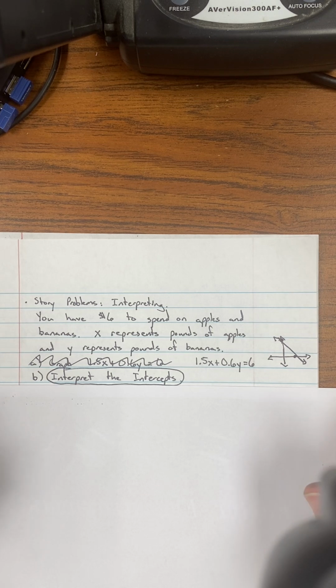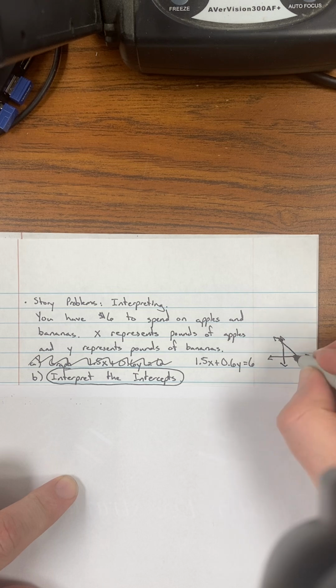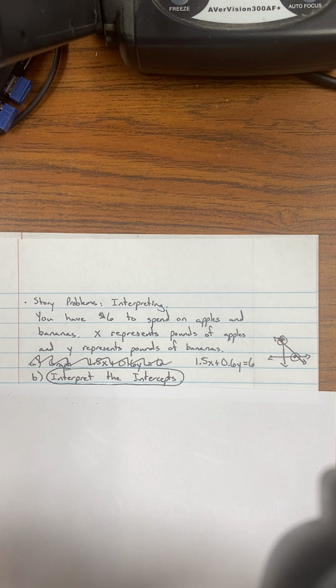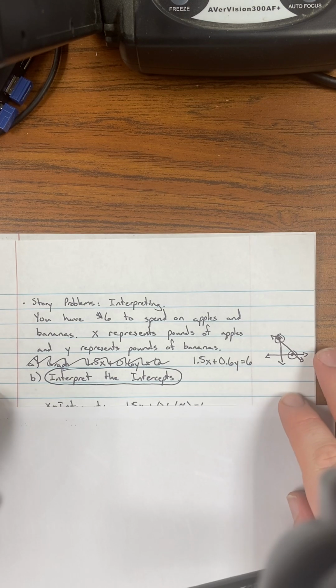So the book also tells you to interpret the intercepts. So the intercepts are the x-intercept, this one here, and the y-intercept. What do those two points mean? Don't just tell me what they are, but what do they mean in terms of the story problem? So we have to interpret the story problem to be able to interpret this. Okay, let's take one step at a time.